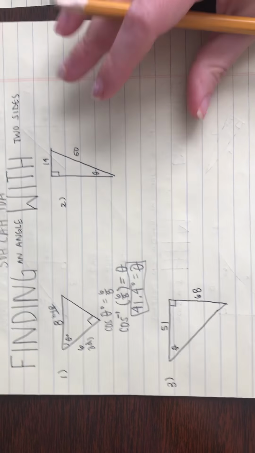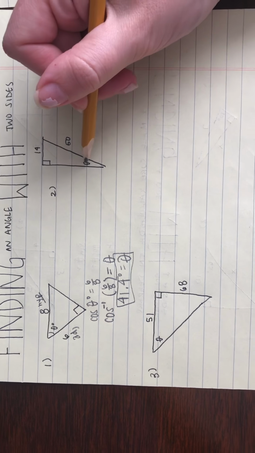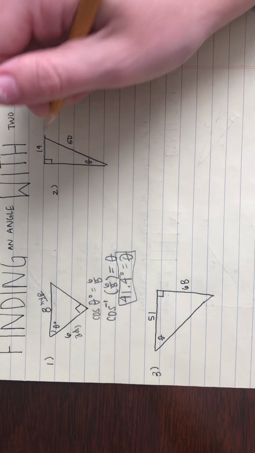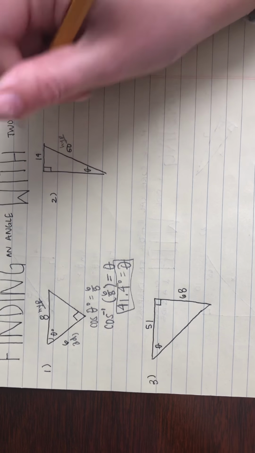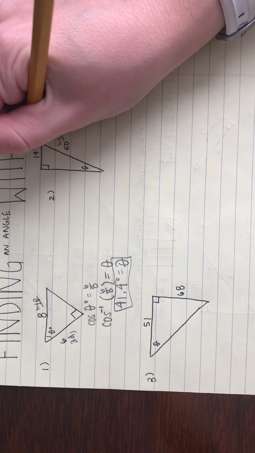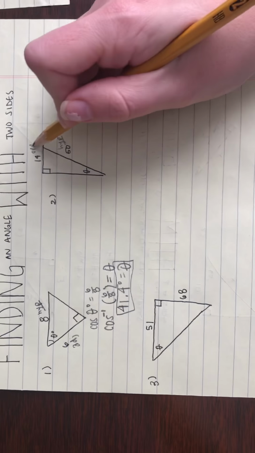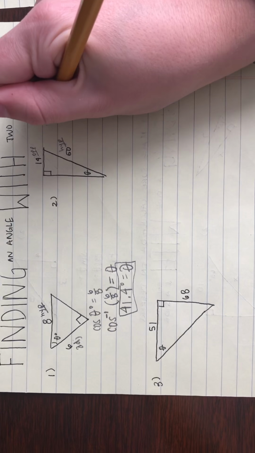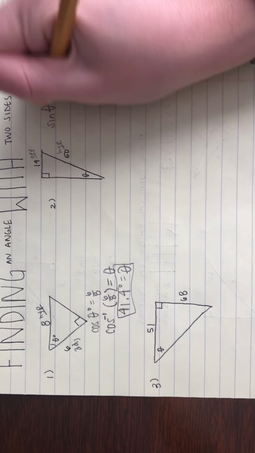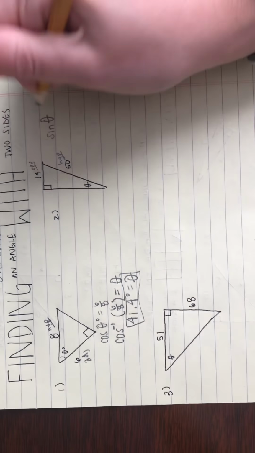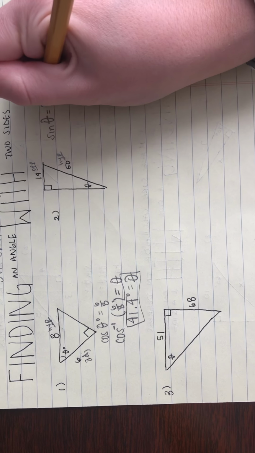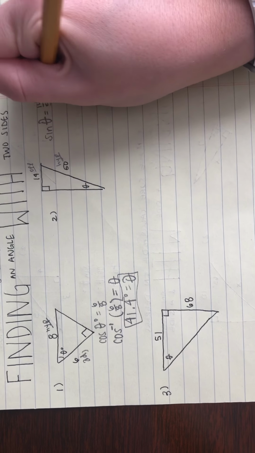Number 2, same scenario. We're going to label the sides. We've got the right angle here, so across from it is our hypotenuse. And across from our reference angle is our opposite. We're working with opposite. We're working with hypotenuse. It's a sine ratio. We don't know our angle measurement, and it's equal to our sine ratio of 14/50.